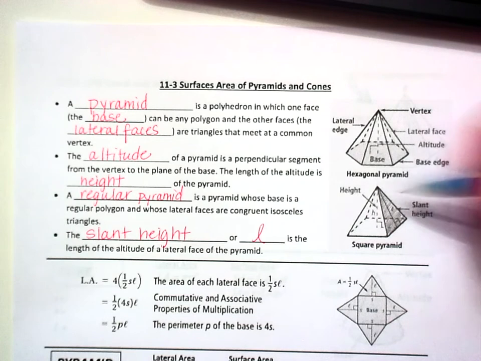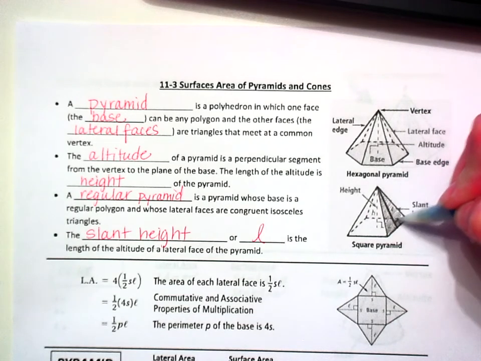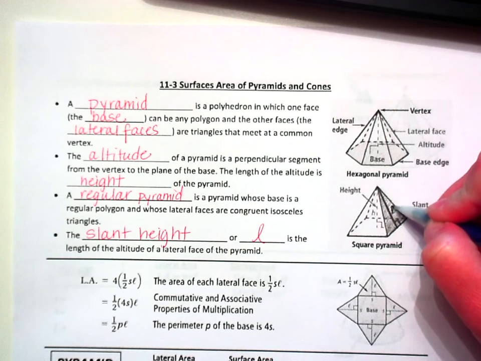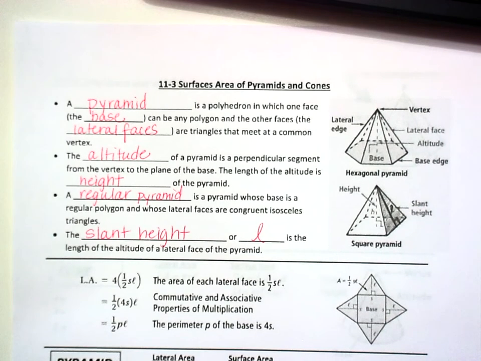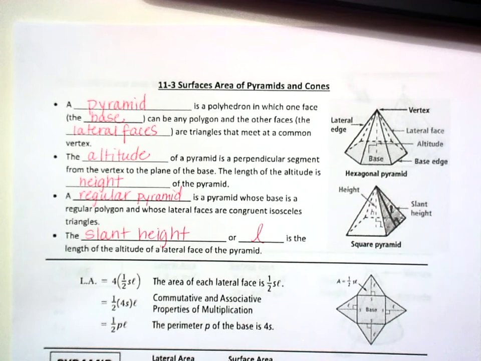The height of that triangle, so this right here, is our slant height. That's our L. Okay? So it's really exactly what it sounds like. It's the height of the slant. Okay? So this triangle is slanted. The height of that triangle, we call that the slant height.